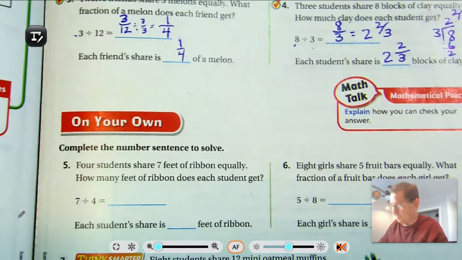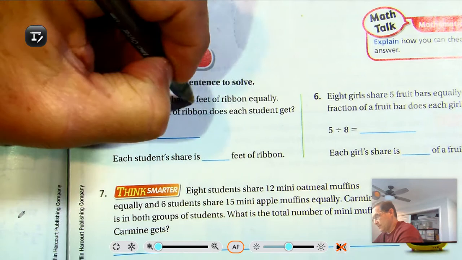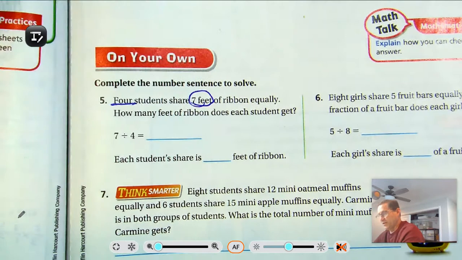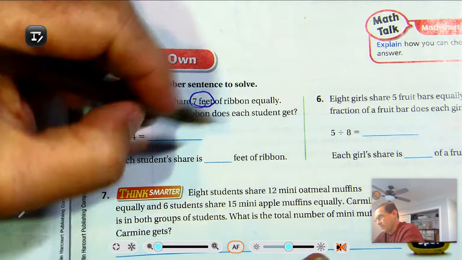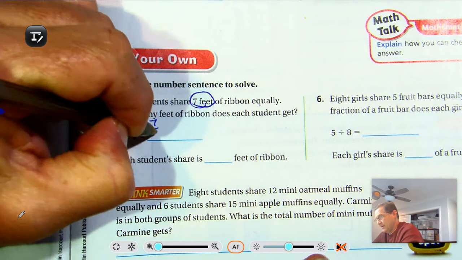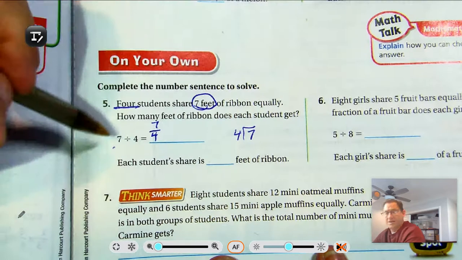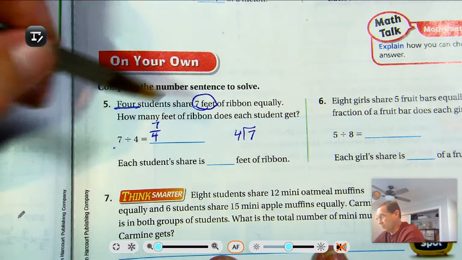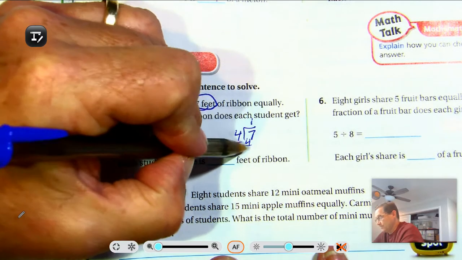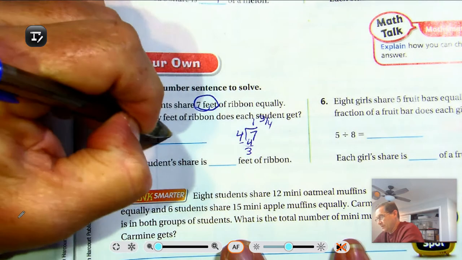Number 5, 4 students share 7 feet of ribbon equally. So 7 feet is what we're sharing, and we're sharing it with 4 students. So 7 divided by 4. We can write that as a fraction, as 7/4, but it's the same thing as sharing 7 feet equally among 4 groups. And we have a remainder of 3, so 1 3/4.